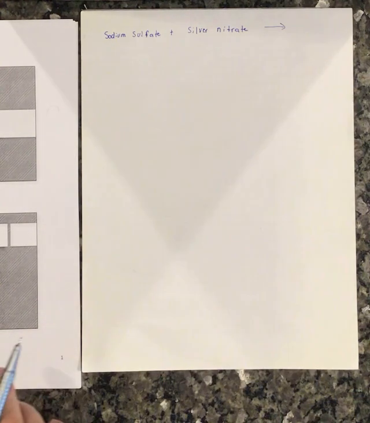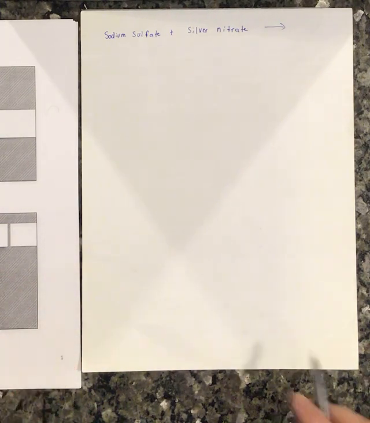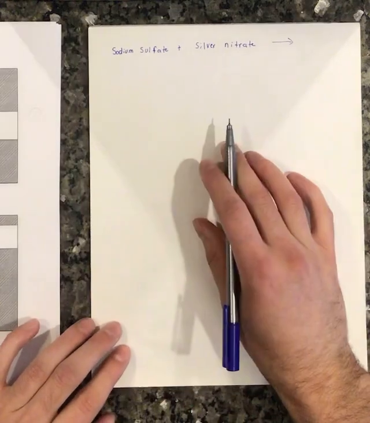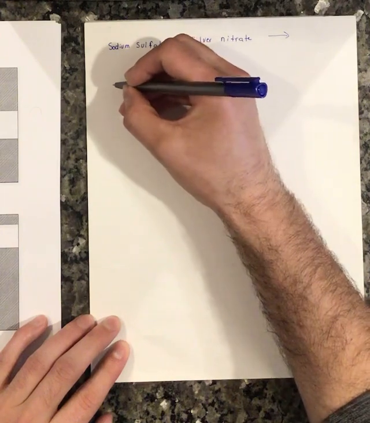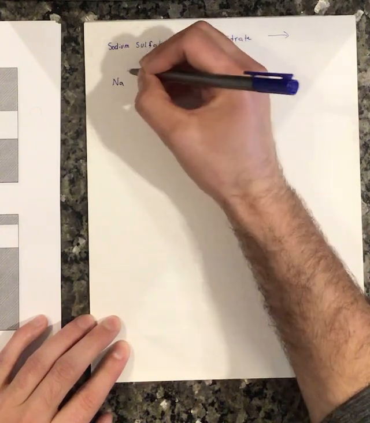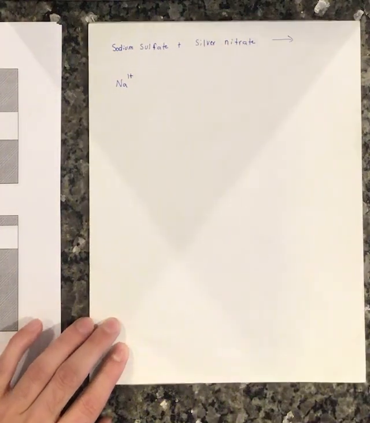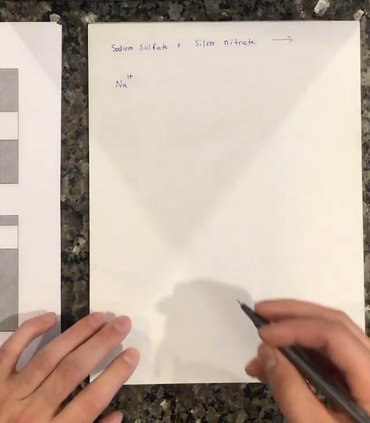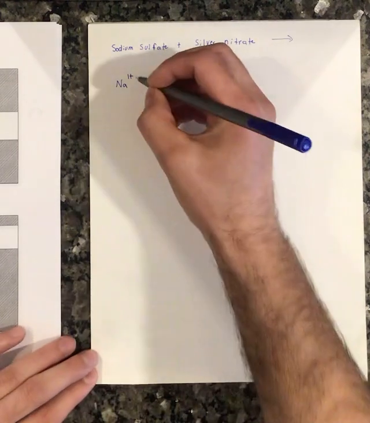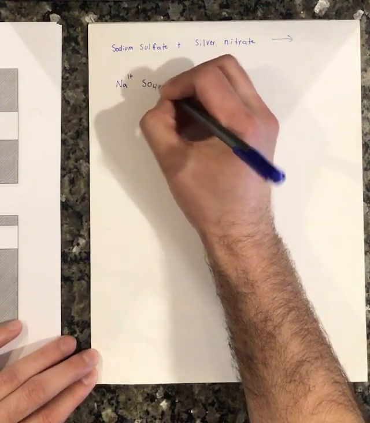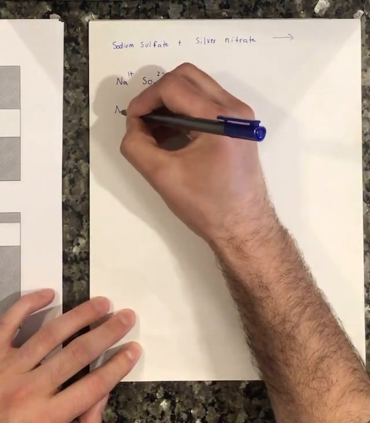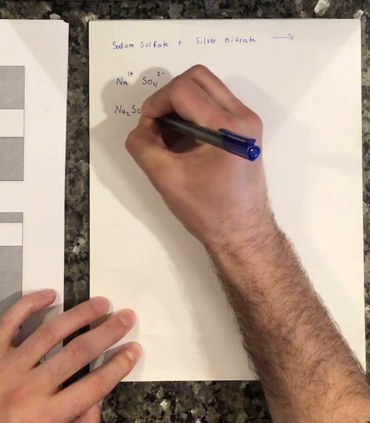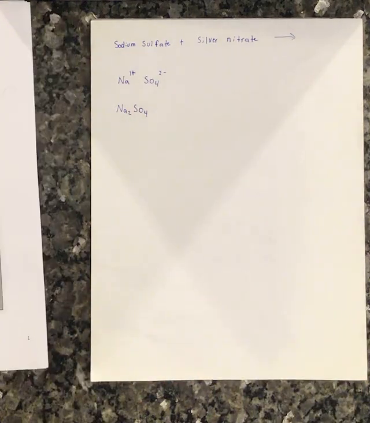So our first step is to come up with our equation. We have sodium sulfate, and the first thing we need to make sure we know how to do is come up with our formula. Sodium is Na, and it makes a 1+ charge. Sulfate, on the other hand, is SO4, and it creates a 2- charge. Once we do our crisscross here, we'd have Na2SO4. So that's sodium sulfate.